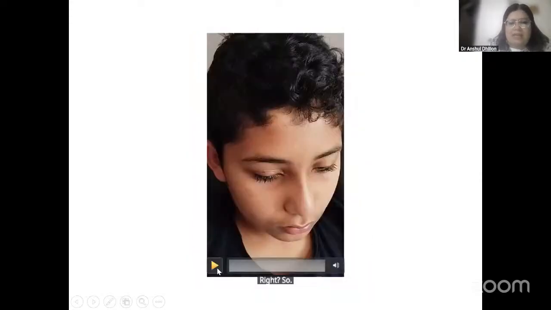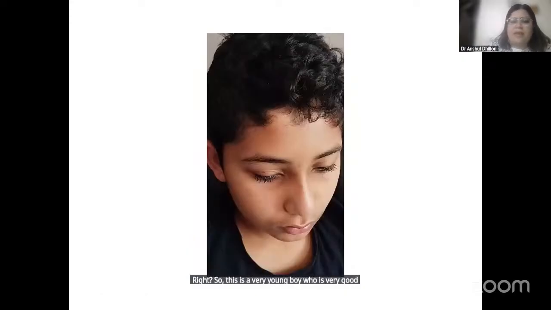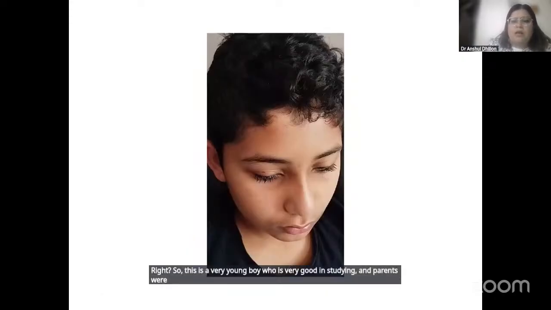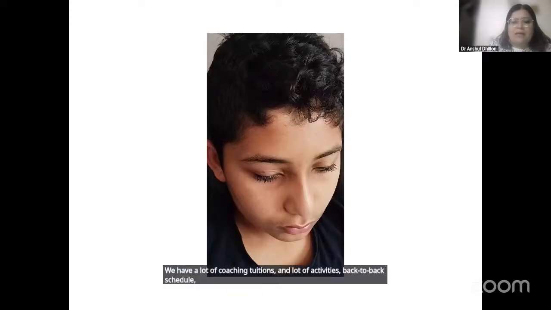This is a very young boy who is very good in studies, and the parents said he had a lot of coaching, tuitions, and lots of activities in a back-to-back schedule with his academics. This good academic boy had these moments, and he came to me, and both parents were doctors and were not sure what these moments are.